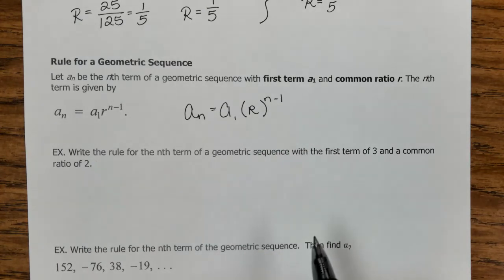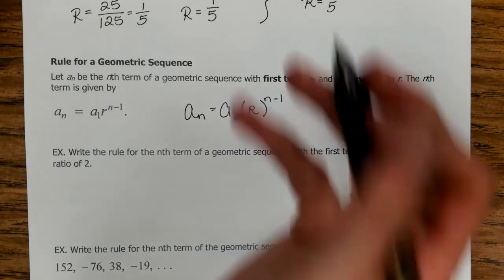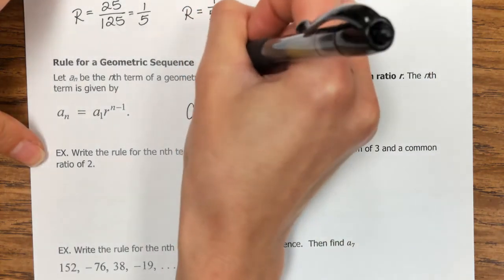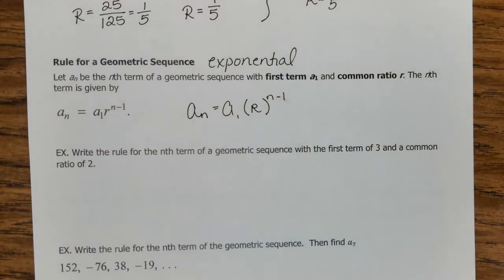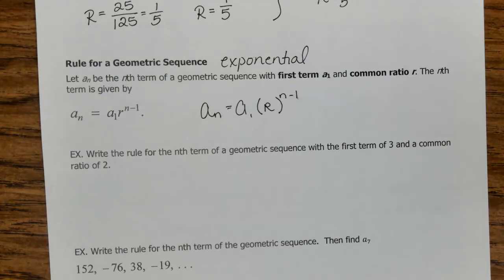Arithmetic was linear. It represented a linear sequence. Geometric is similar to exponential. So if you were to graph the points on an exponential function and you were to graph a geometric sequence, they would look the same.